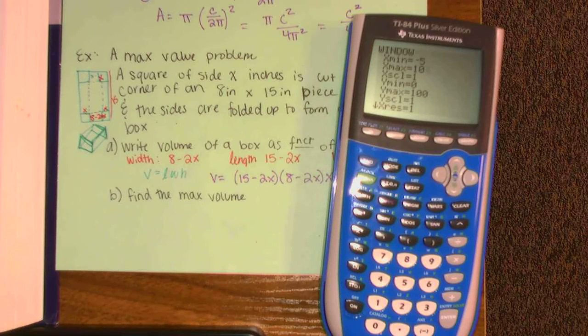Now use your trace option and find that second trace and find the max value. Second trace maximum. Left side, right side.